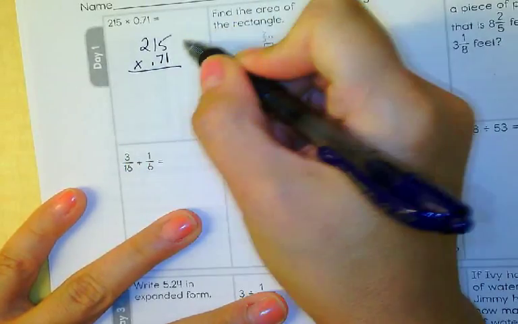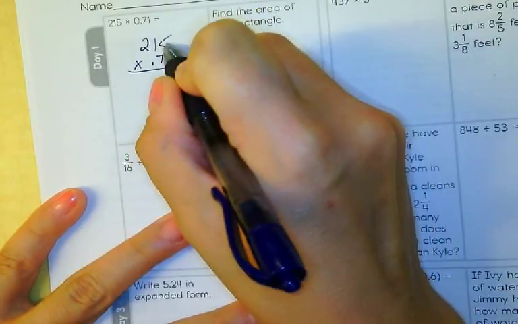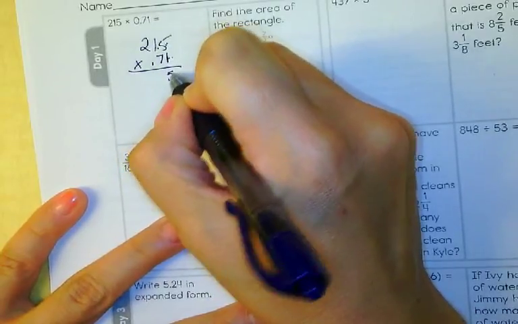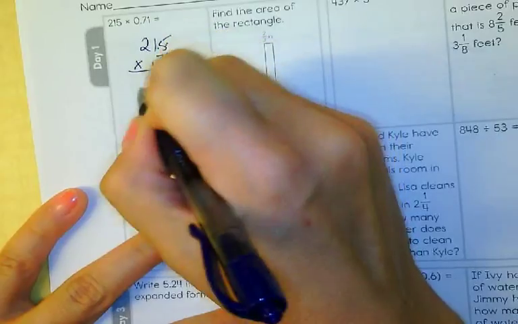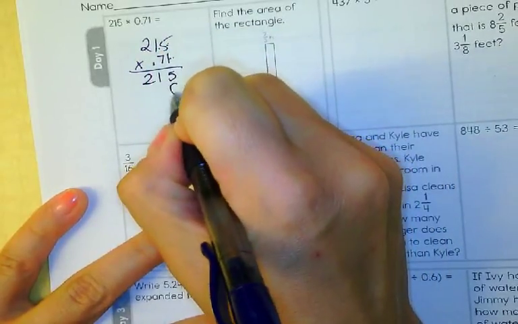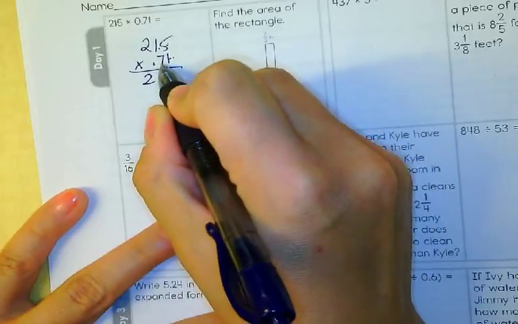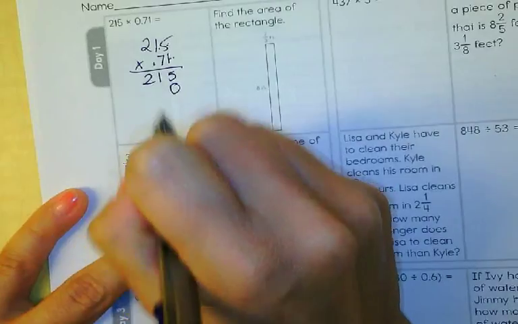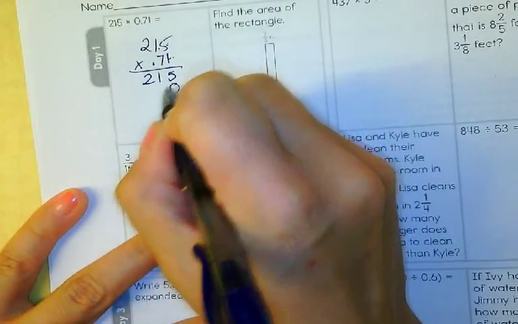All right, so here I'm going to do my 1 times my 1s. So 1 times 5 is 5, and 1 times 1, 1 to the 10s, is 1. 1 times 2 is 2. Okay, and here's the most important part. You need to put a 0 here as a placeholder because we're moving over to the tens place. We've already multiplied this side, so we need to move it over and put a 0.